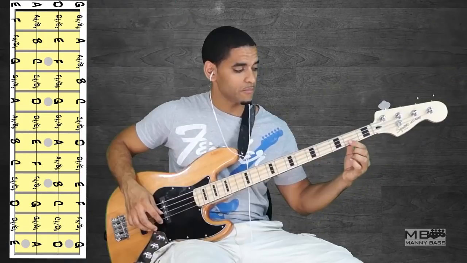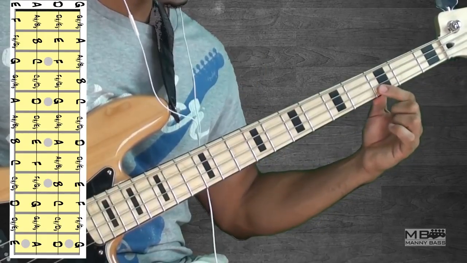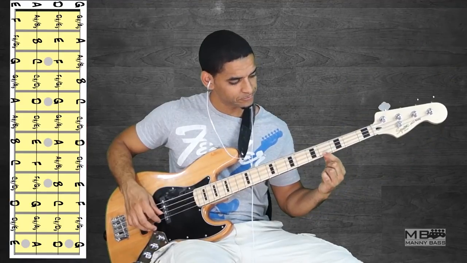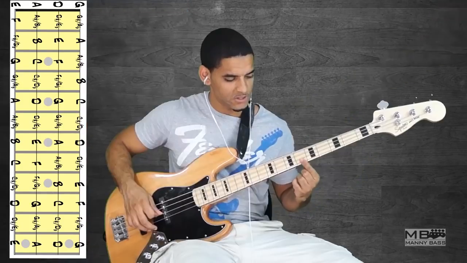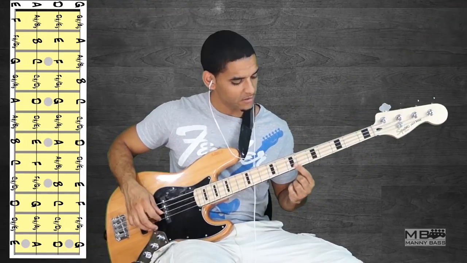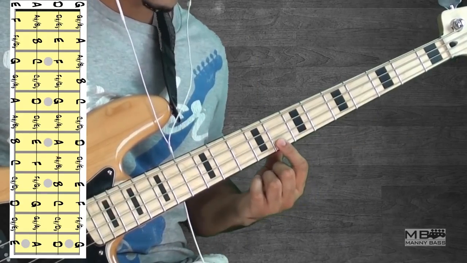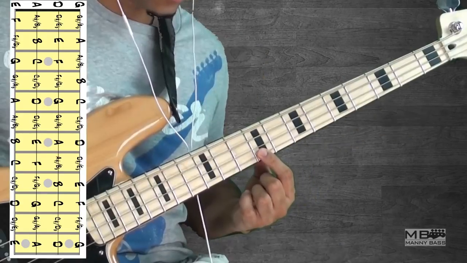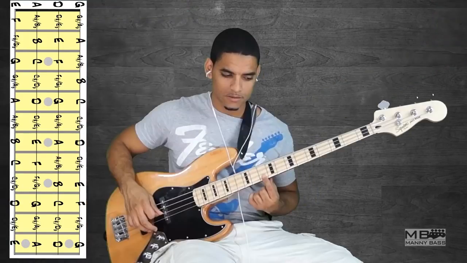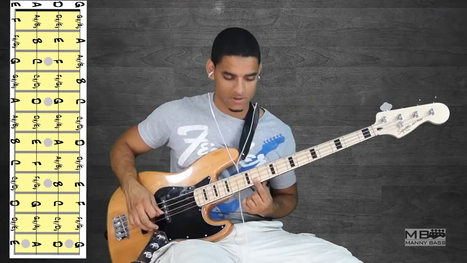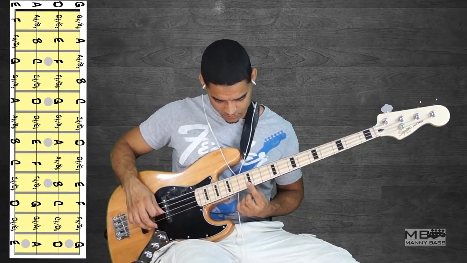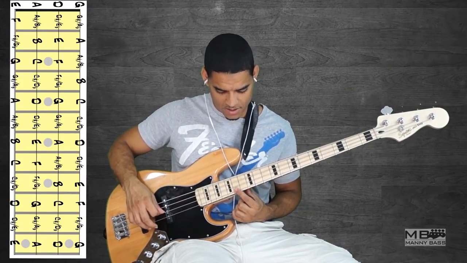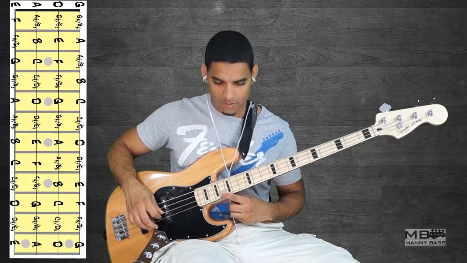Then finally, open G, G sharp, A flat, A sharp, B flat, B, C, C sharp, D flat, D, D sharp, E flat, E, F, F sharp, G flat, and then G. And then same pattern, you know, this was a G, this would be a G sharp, this would be an A, this would be A sharp, B, and so on, okay?